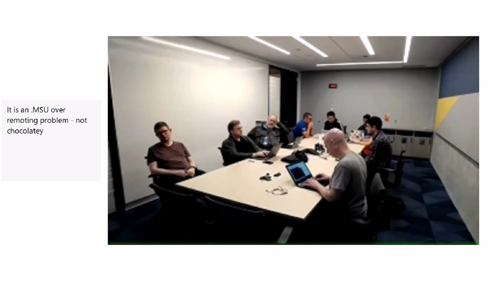FYI, unless it's been fixed, Chocolatey packages that wrap MSUs can't run over remoting. Yeah, that's definitely a gap there, and yeah, the .NET runtime installers as well as WMF, of course. Yeah, and a simple solution to that: you can specify credentials on your remoting. Oh, really? Is there a way to do that through Chocolatey? We'd have to address that. I don't know how they're doing remoting.